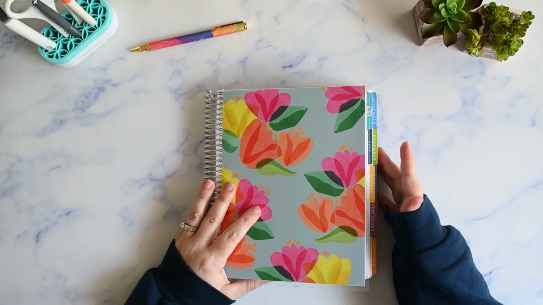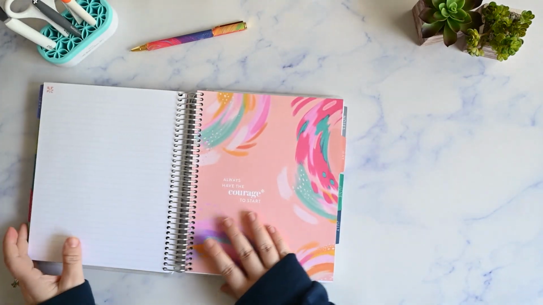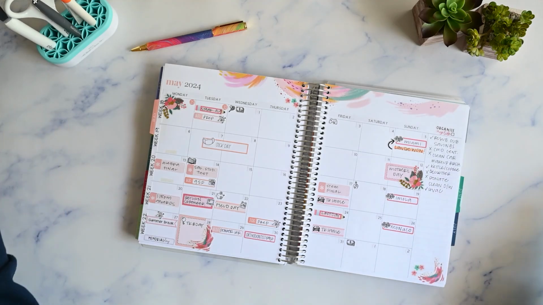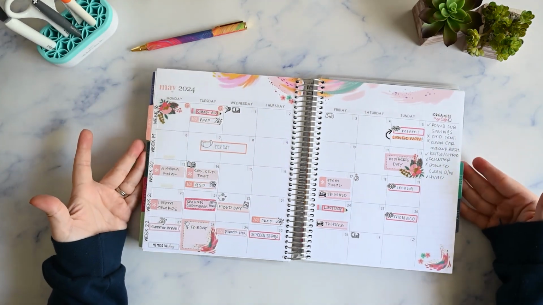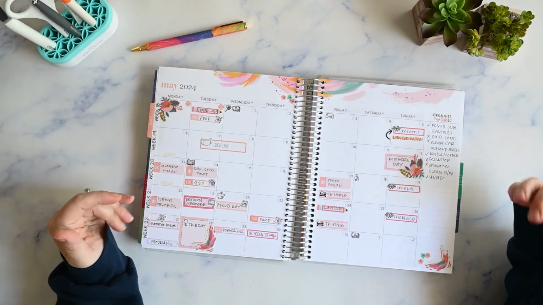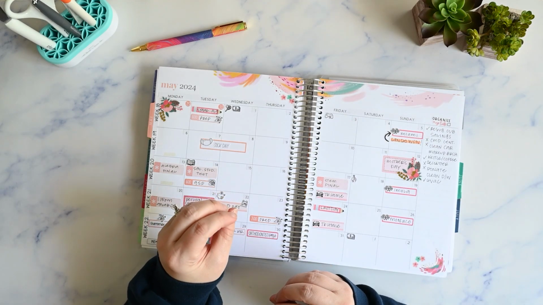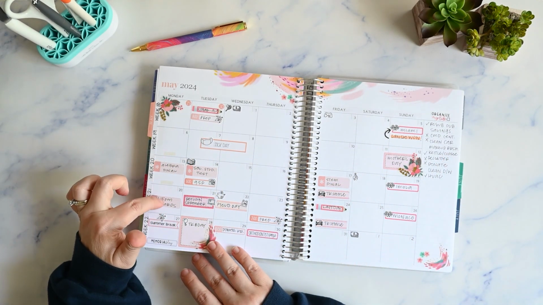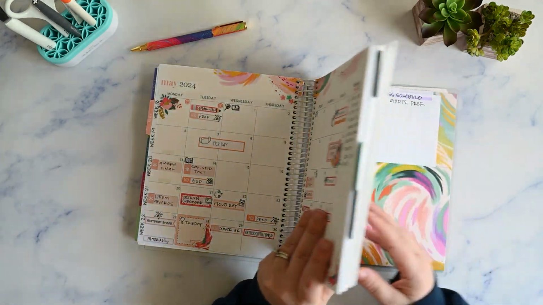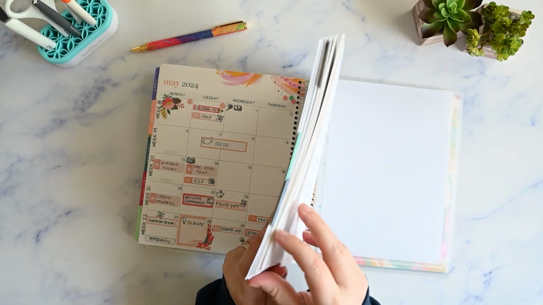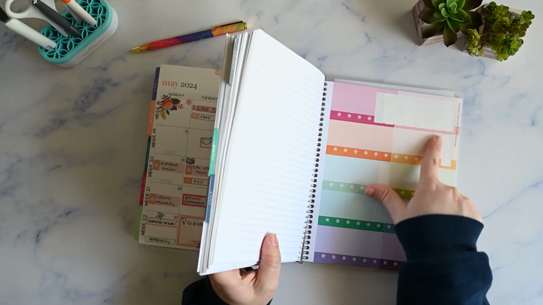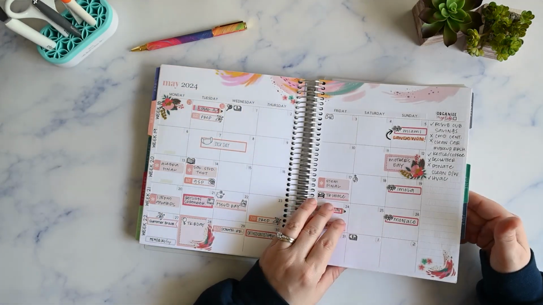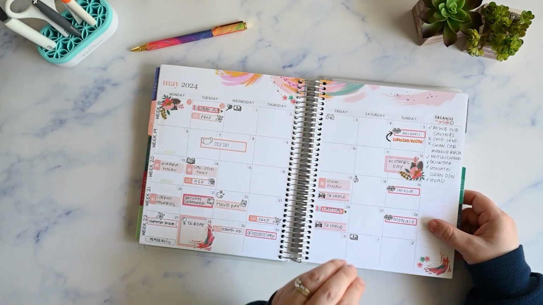All right, let's flip to May. We have the May monthly spread, and I know I added a lot of extra stickers to this after the initial plan with me. I added these labels here. These were from the stickers that come in the back of the planner. I've been trying to use those a little more often lately, when after the fact I need to add stickers.